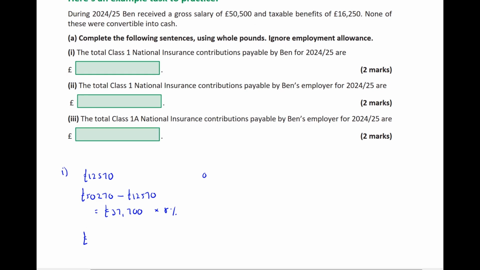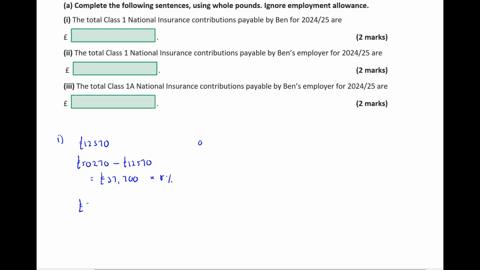He earns £50,500 altogether. So we're now looking at 50,500 compared with the 50,270. That comes out at £230, and that part is going to be at 2%.